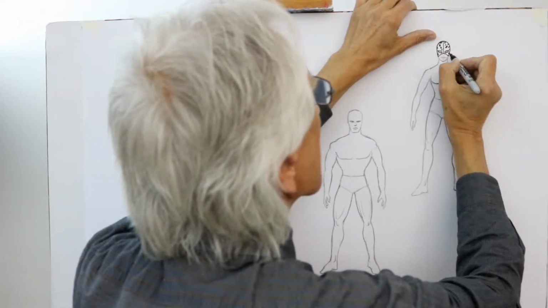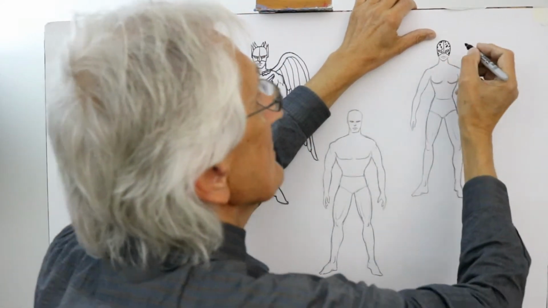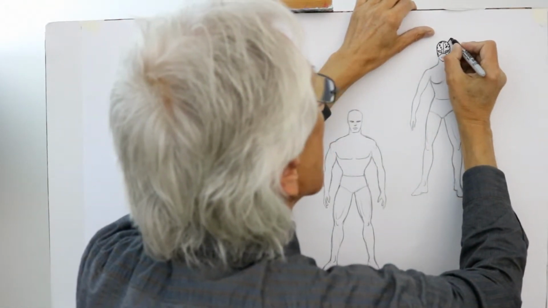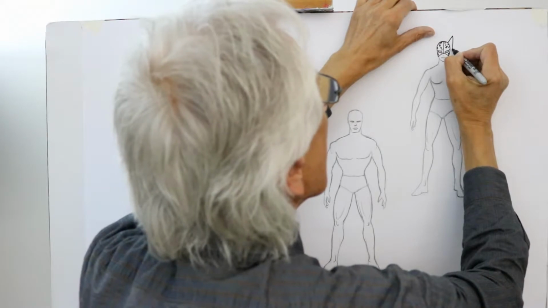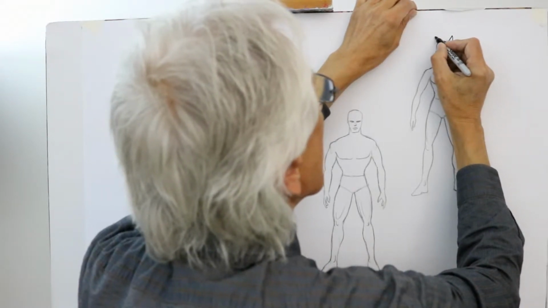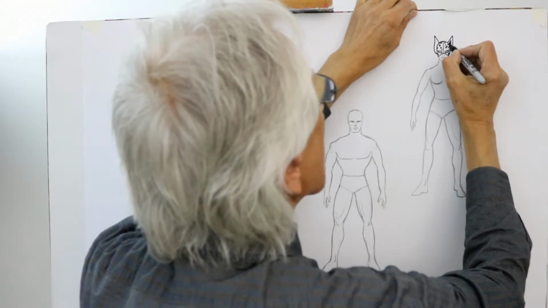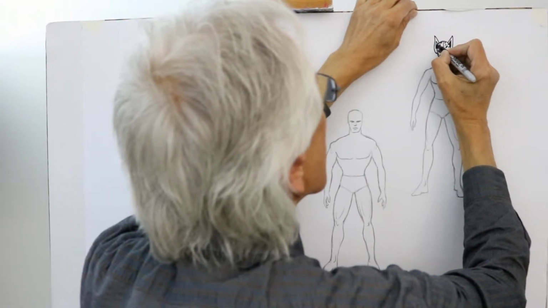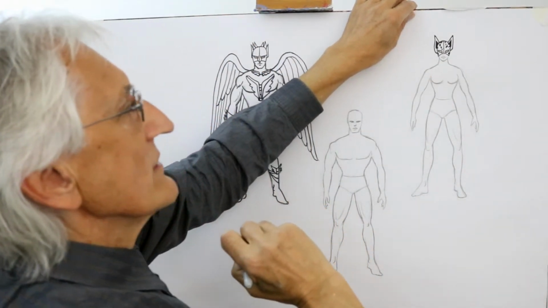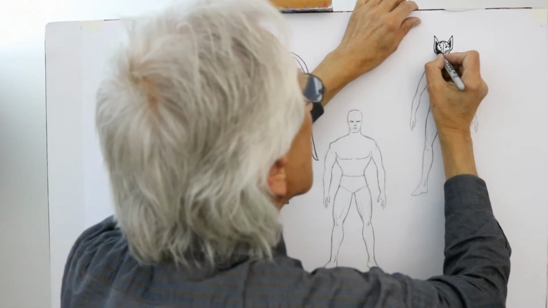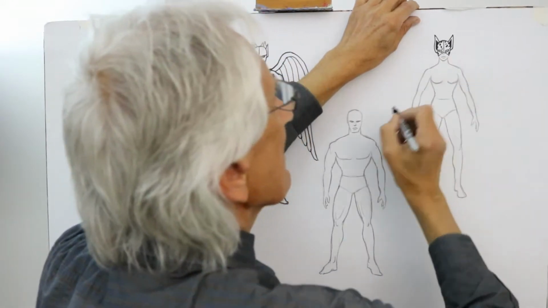The other characteristic of an ocelot, of course, you get rather large ears, so I would add that coming up the side like that. Now put a dark shape in the middle there. There I've created the head piece, or the helmet, if you like, of the character.